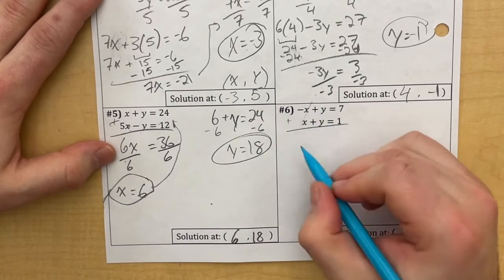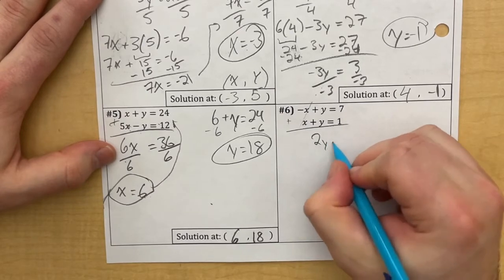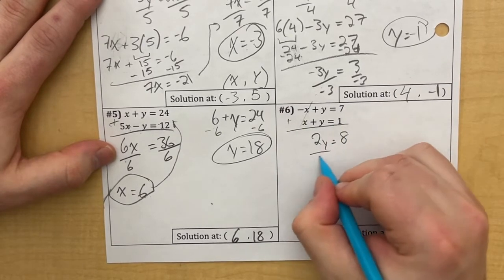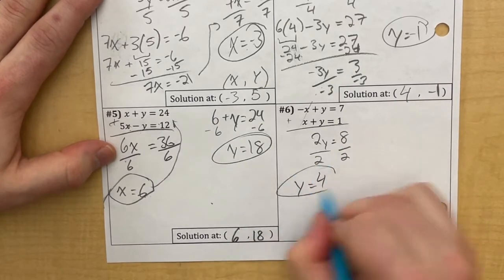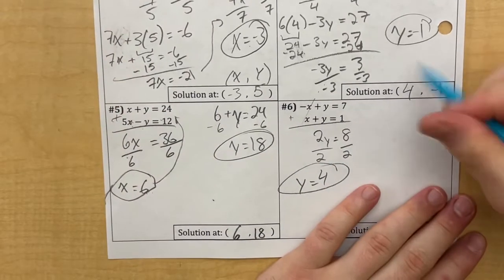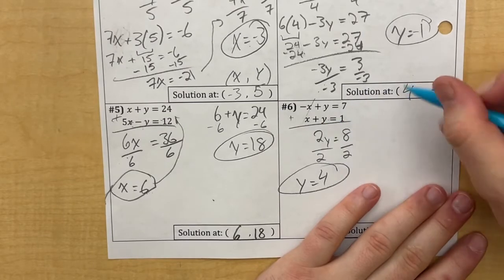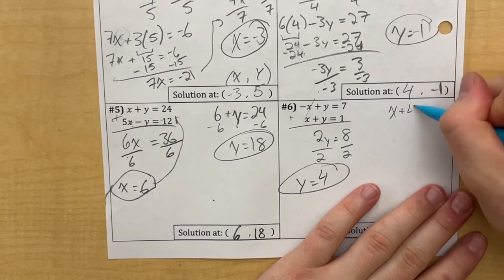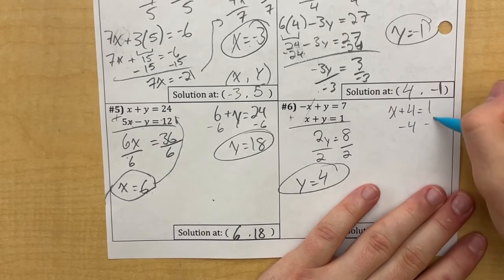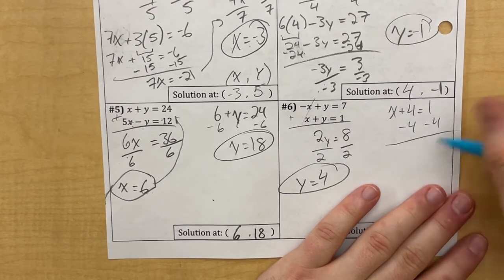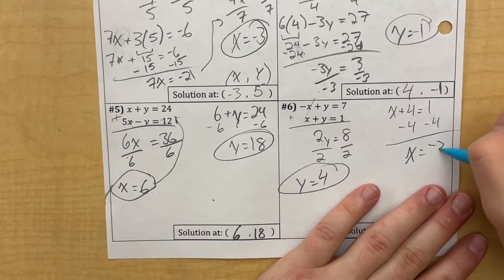Combine these two together. X's cancel out, so that means I have 2y equals 8, and that means I can divide both sides by 2 to get y equals 4. Plug it back into your original equation. Let's do the second one. So I have x plus 4 equals 1. That means I'm going to have x as a negative value, so I have x equals negative 3.